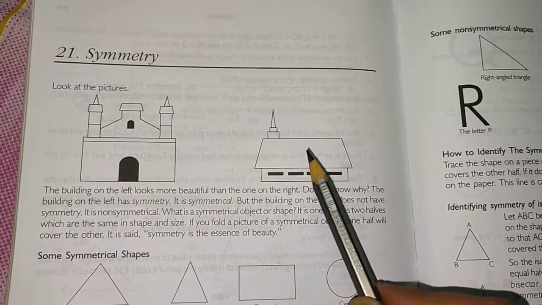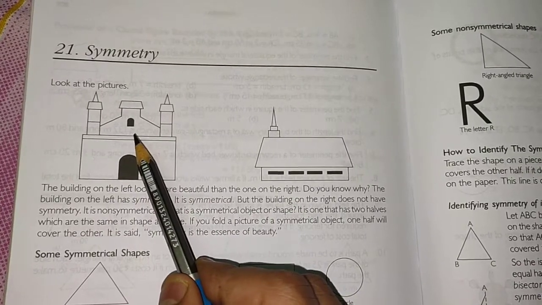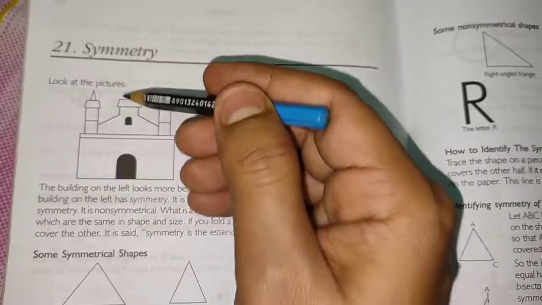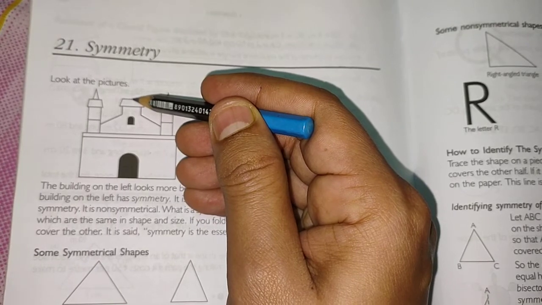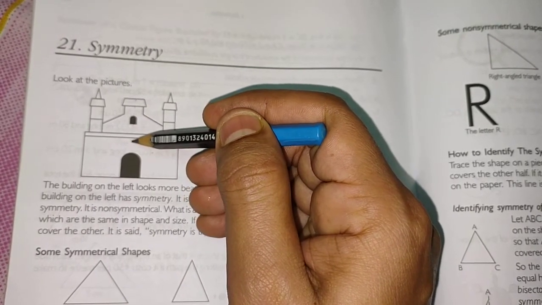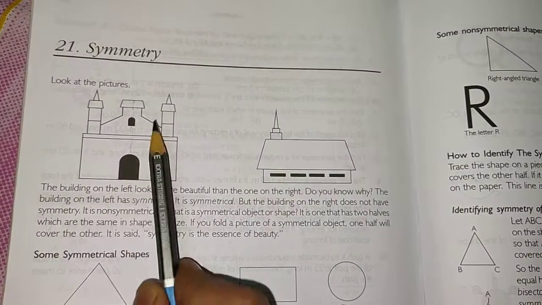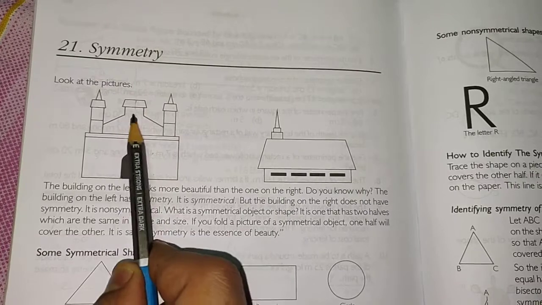What is symmetry? If we divide this building in the middle like that, if we draw a line here, we can see this half and this half are equal.